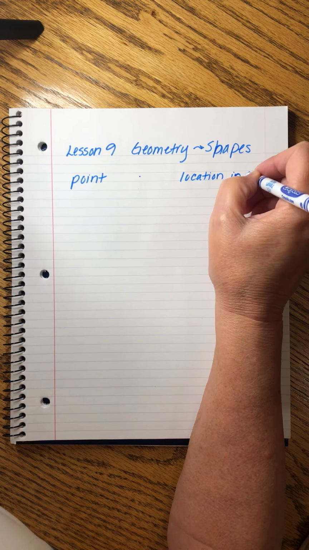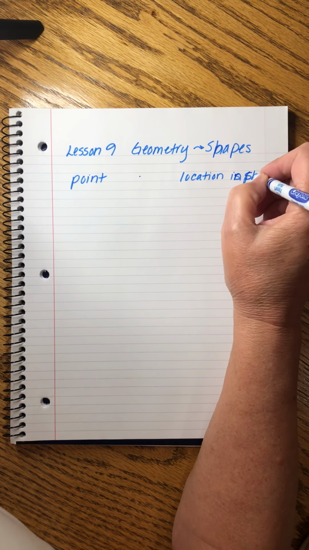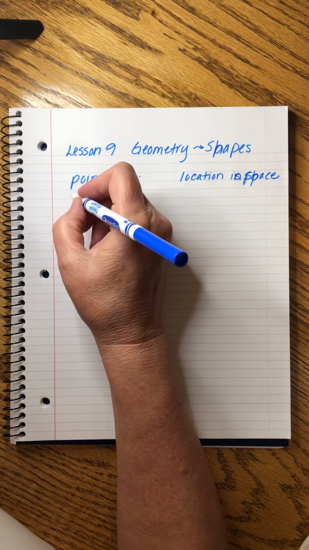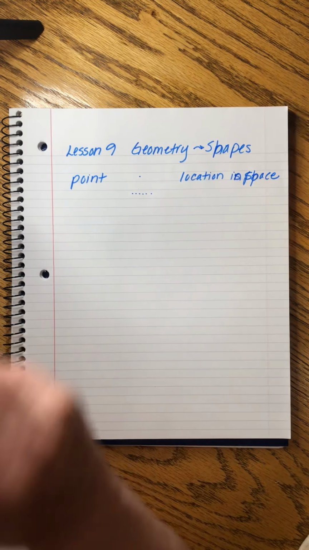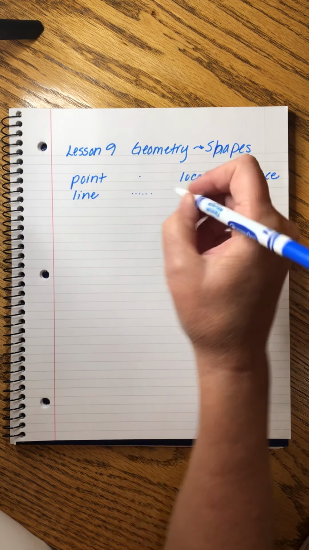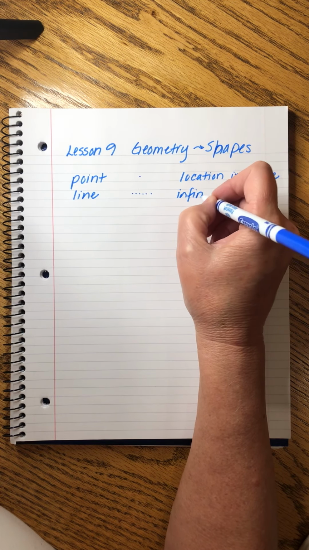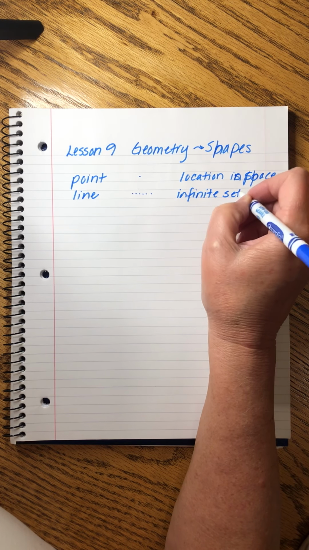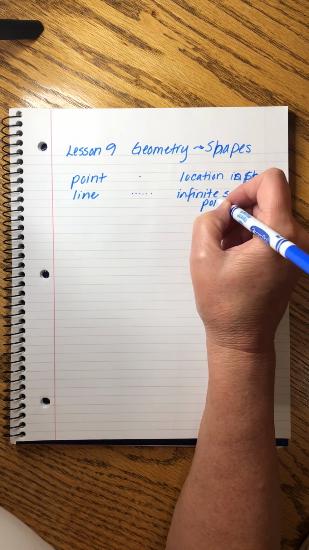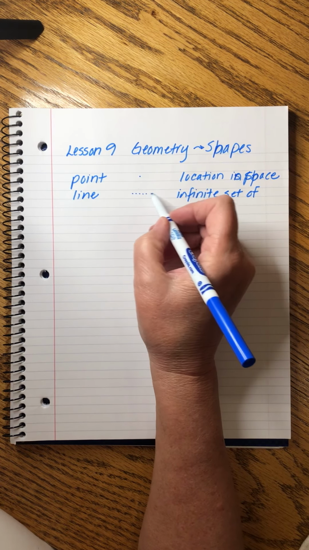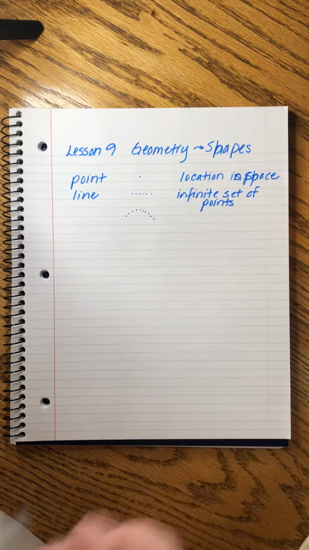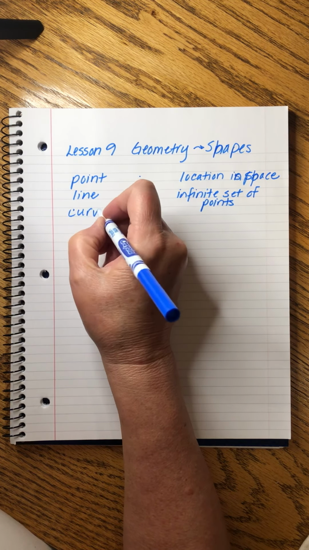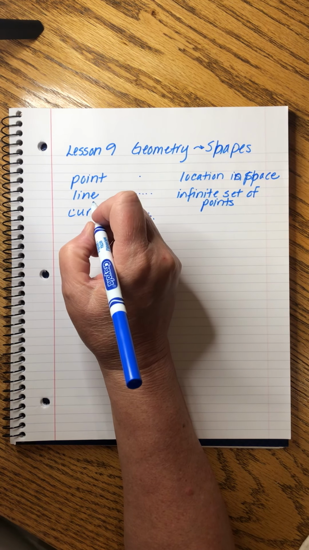Location in space. Okay, good. If you put a series of points together in a perfectly straight arrangement, that's called a line. A line is infinite, and it's a set of points. If, instead of having them perfectly straight, you bend the points, that's called a curve. Okay, so far so good.